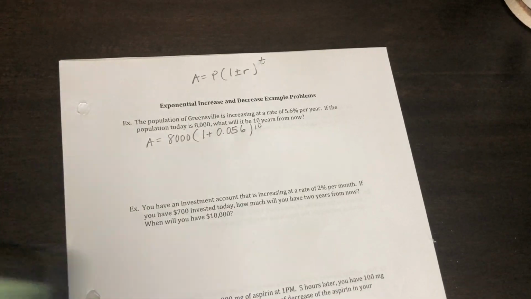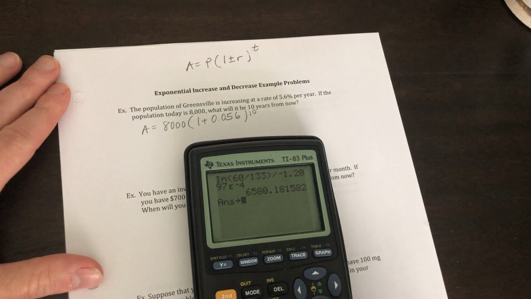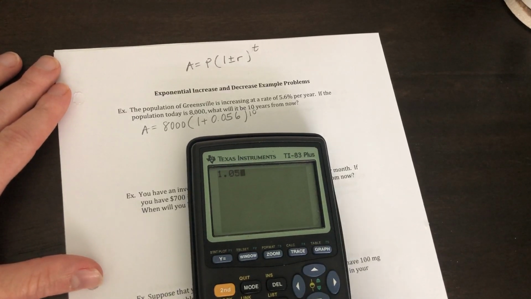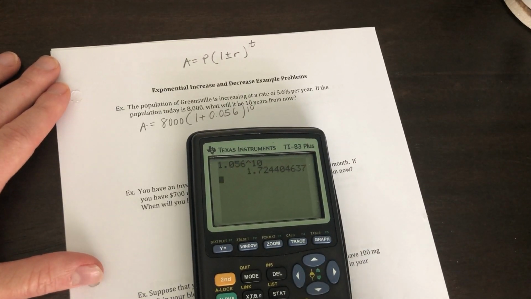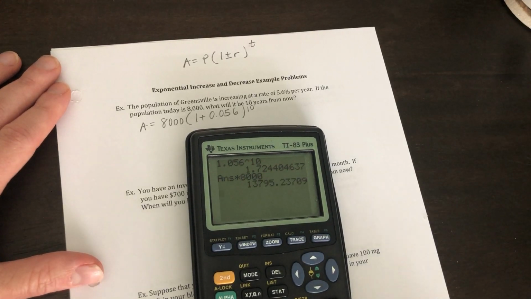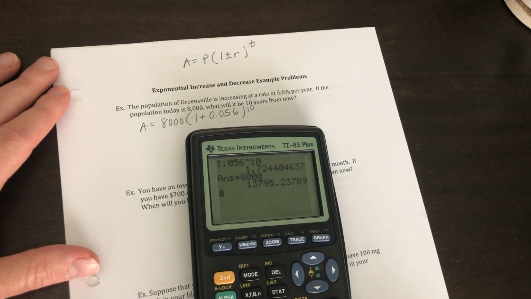Okay, so what I would do if I'm putting this in the calculator, I'm going to do 1.056. Okay, and I'm going to raise it to the 10th power. Okay, and then I'm going to multiply it by 8,000. Okay, so you get 13,795.237.